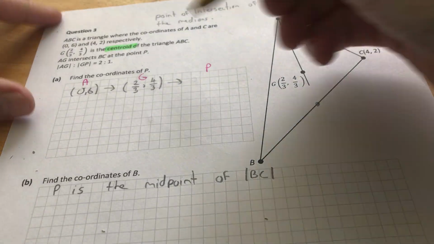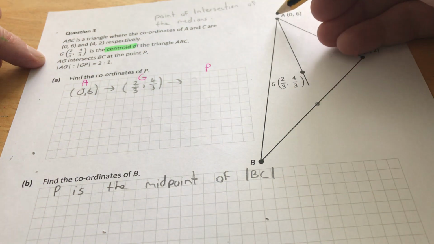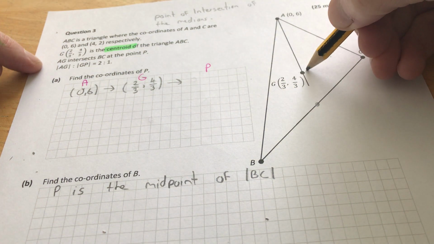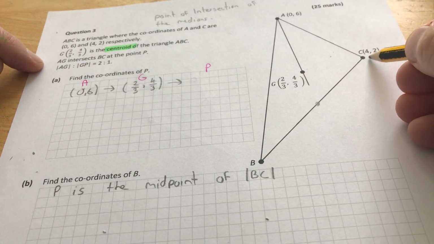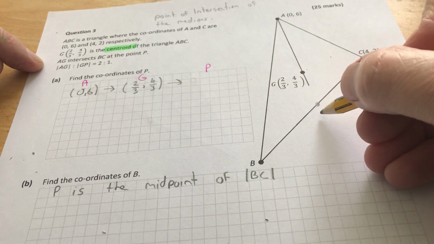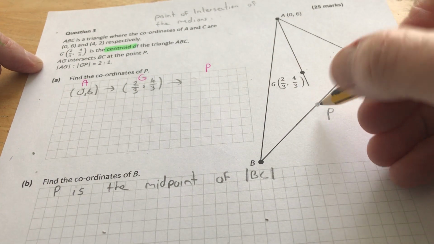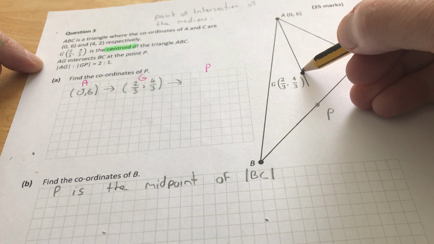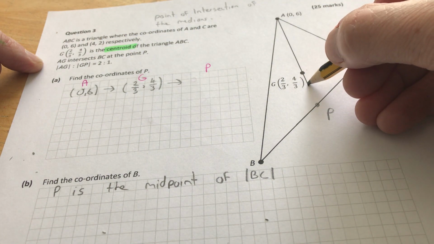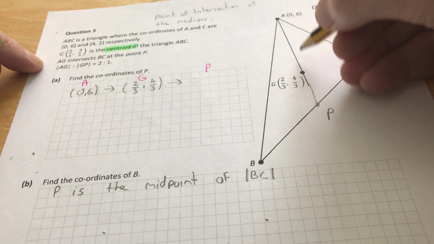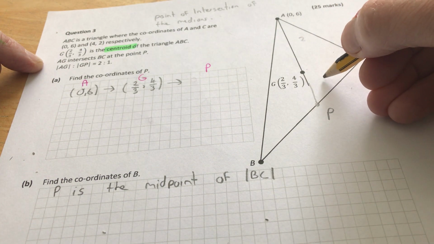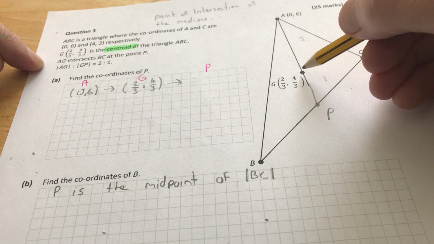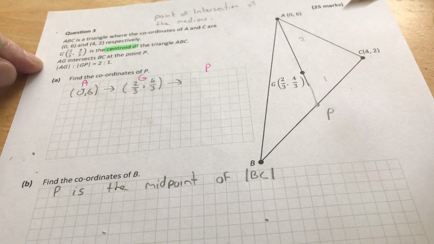So AG, so the line from A to G, intersects BC at the point P, so therefore that's P. And the ratio of AG to GP is 2:1. So basically this line here is 2 parts and this line is 1 part. So this point is 2/3 of the way along.